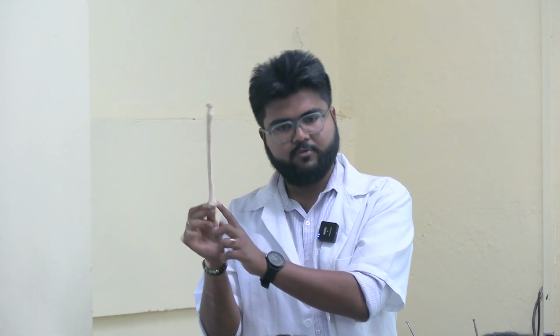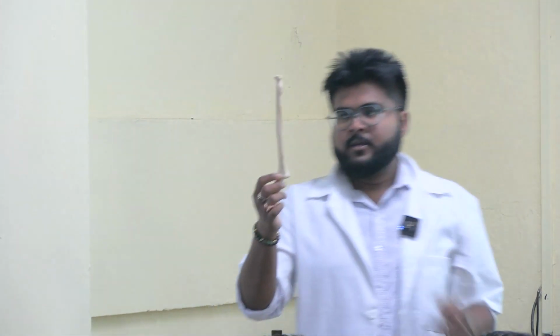So this is your anterior surface. In the lower end, always remember this is your anterior surface. This anterior surface is smooth. But this is called your dorsal surface. This is a rough surface, which is present mainly posteriorly. So this is your anatomical position, and this is my right sided radius bone.